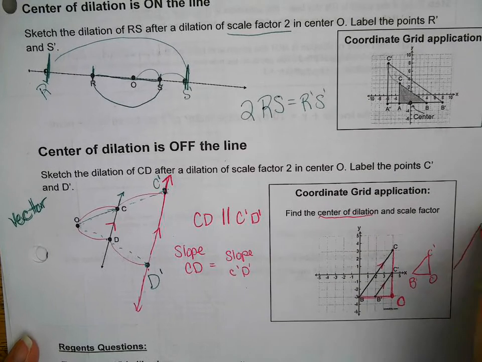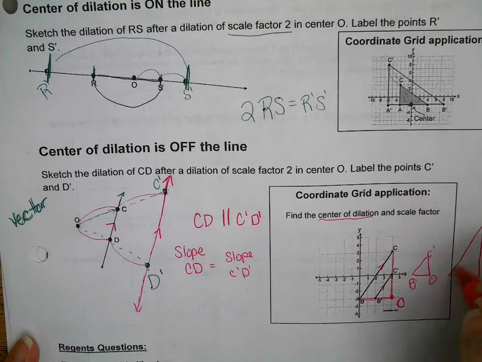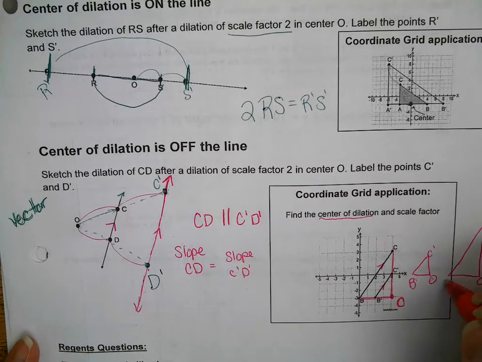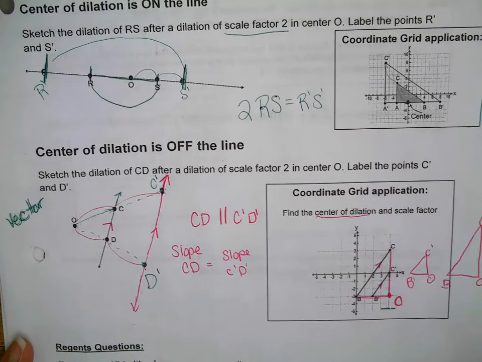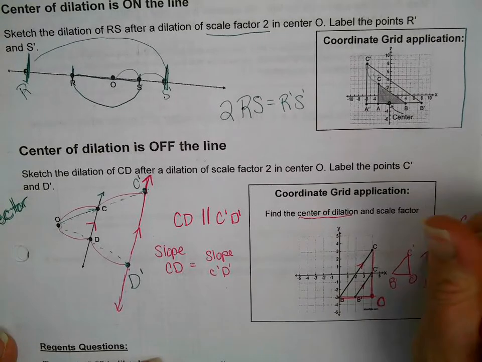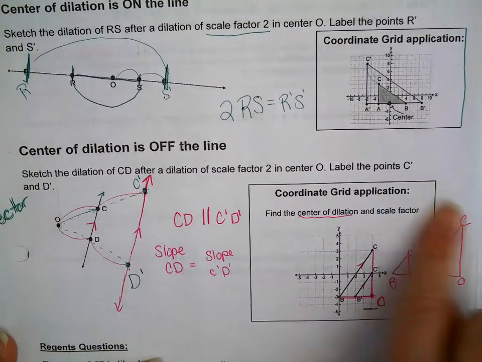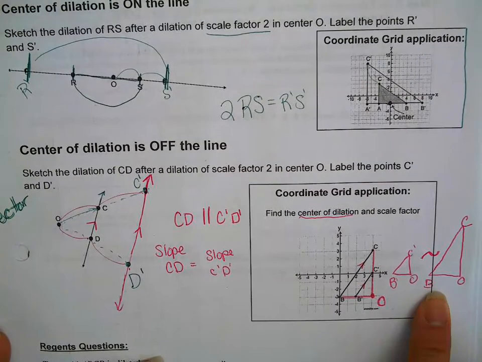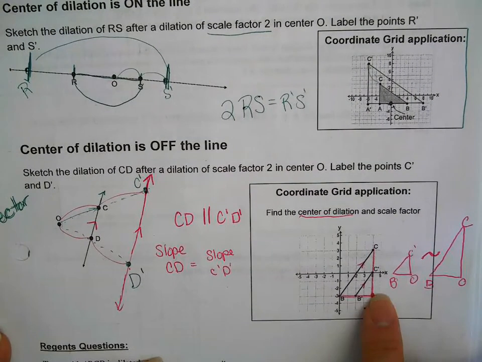We also have the larger triangle, which is O, B, C. So those 2 triangles are going to be similar in their sizes. And we're going to be coming back into this in our next unit. But again, the center of dilation would be O in this case.